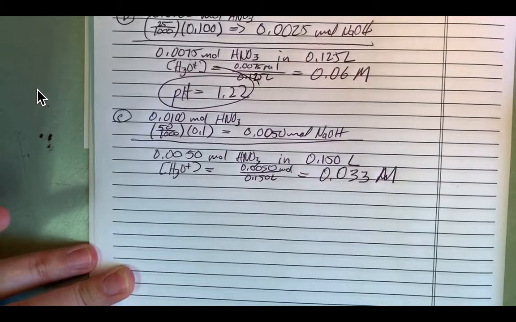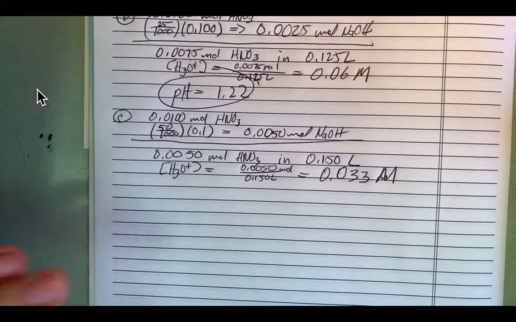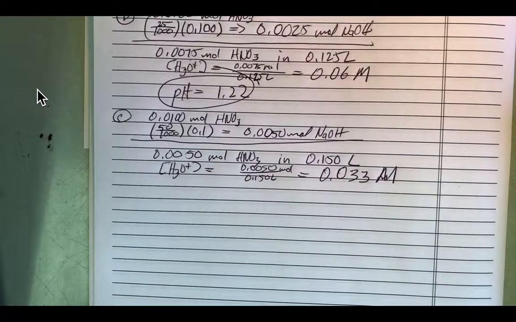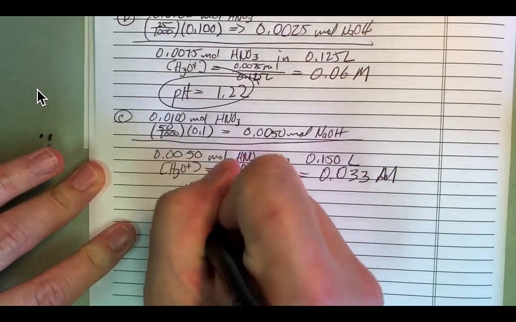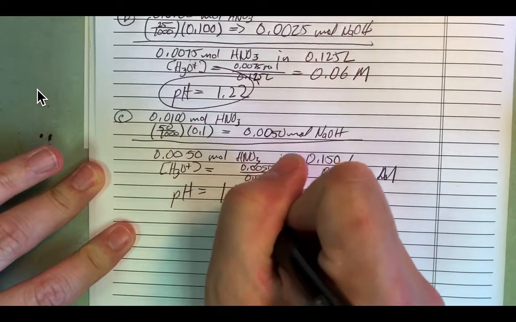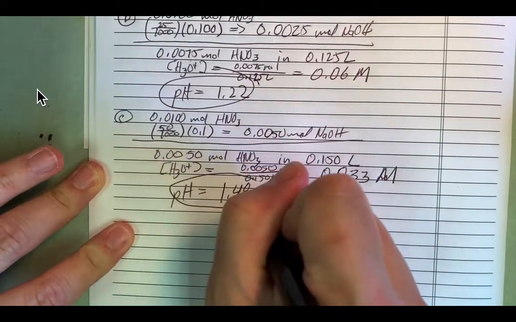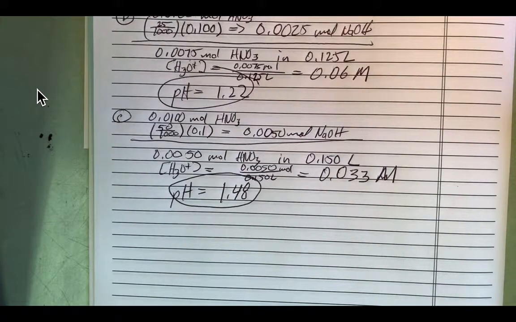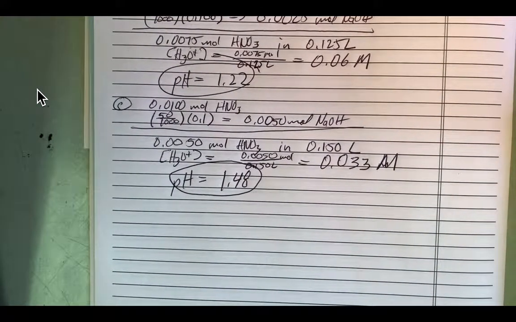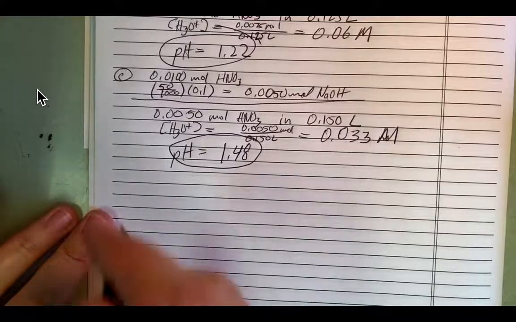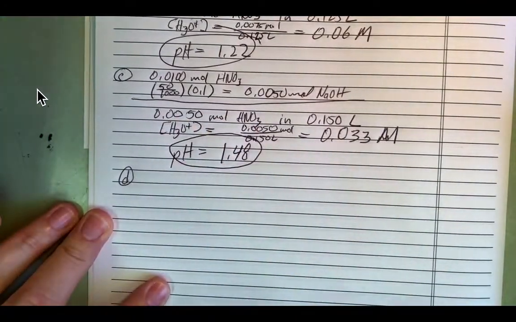Okay, 0.033 molar. Minus log of that number. Okay, and what we like to see, the pH is getting higher. We're adding base. That makes sense. We're using up acid. And so the pH continues to get higher.